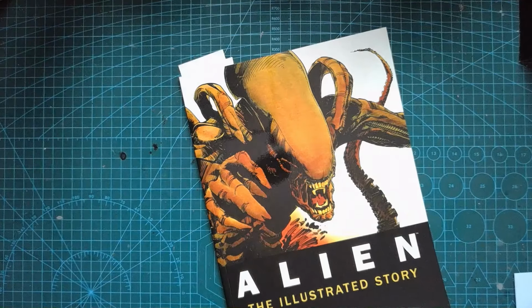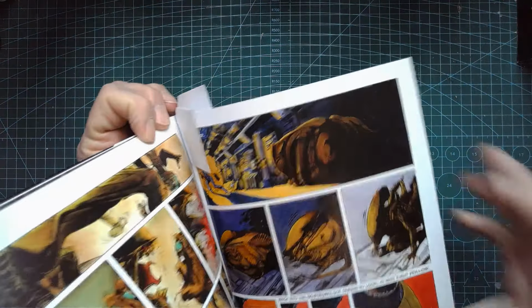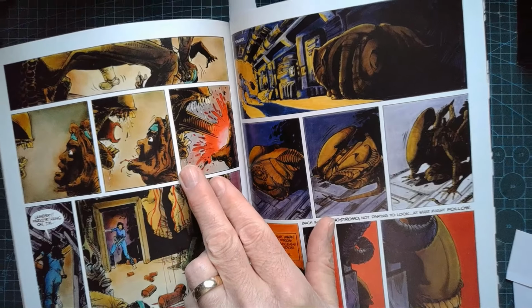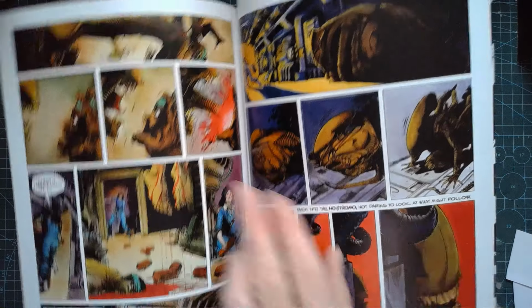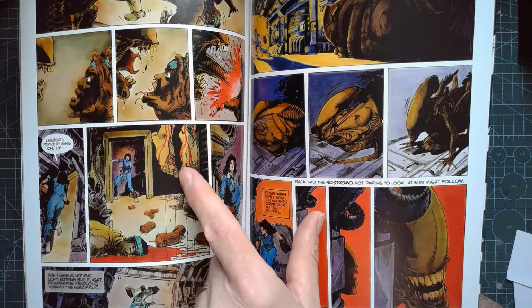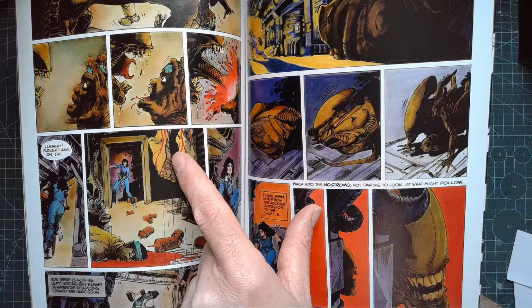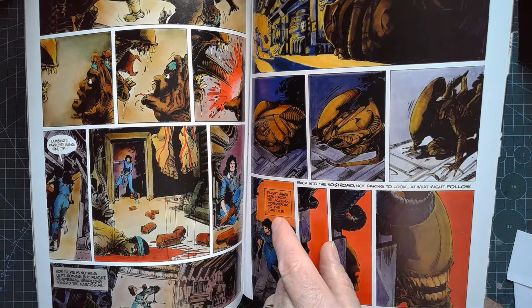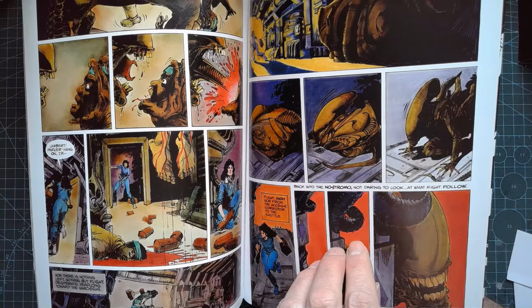Well, in the adaptation, here's Parker getting it. Walt Simonson must have seen stills because this isn't seen in the film properly, but there is a still of Lambert's feet there and Parker laying there like this.